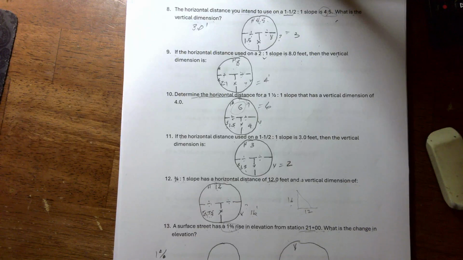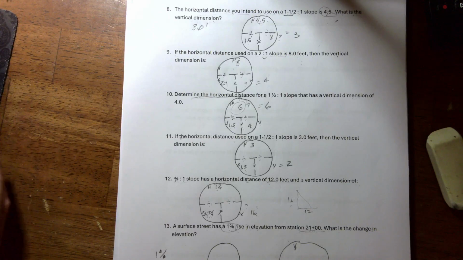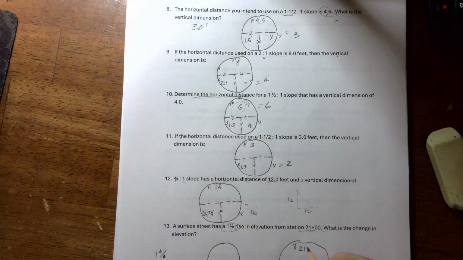0.01, and I got to multiply it times 2100 equals 21. You got a vertical of 21 feet.